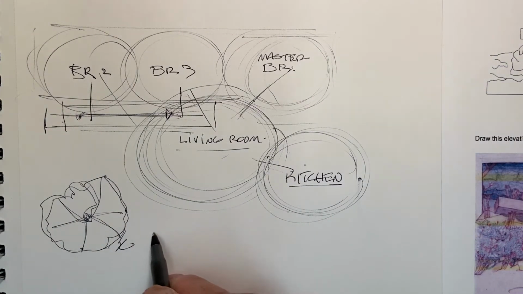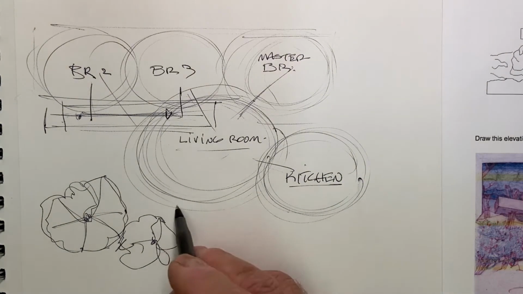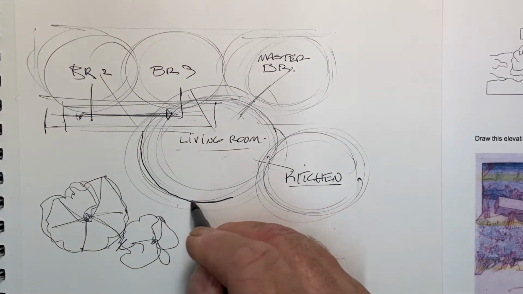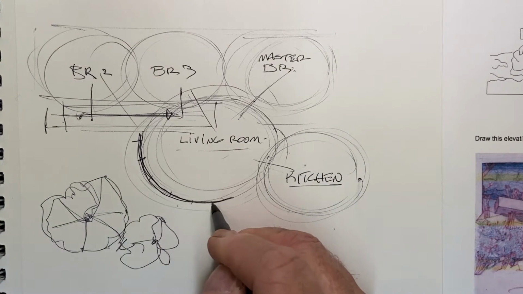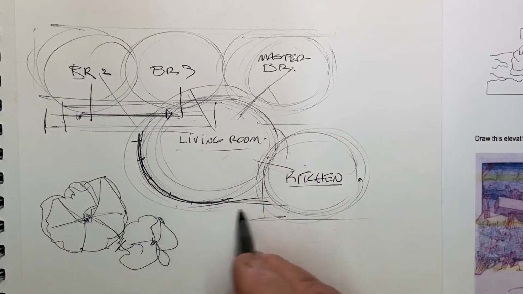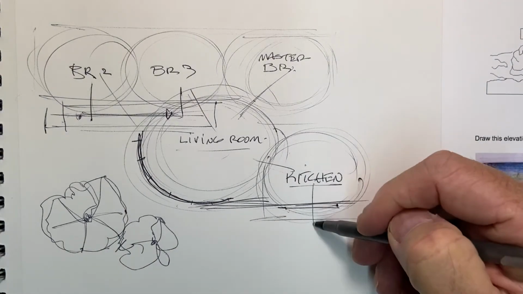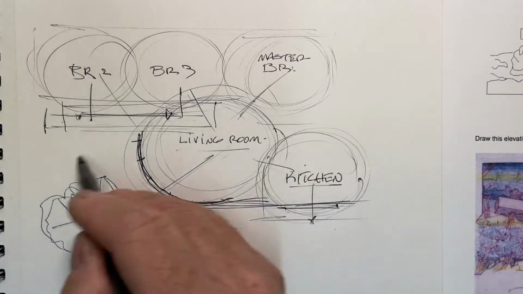But because you've got these really interesting trees or landscaping or a view, let's say you might want to put glass in this living space. This could be your glass area. So you start connecting what these things are. And say maybe for the kitchen, you want a nice big window here. You start designing visually how you're going to connect with the environment.